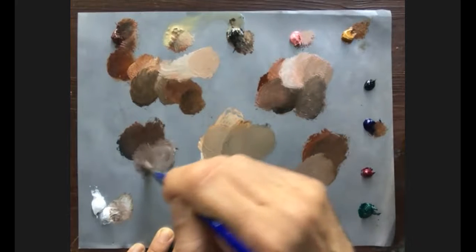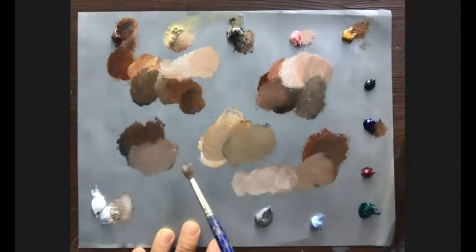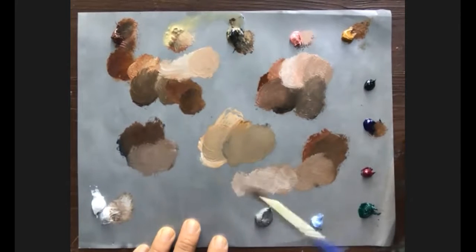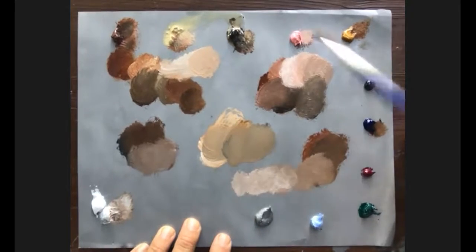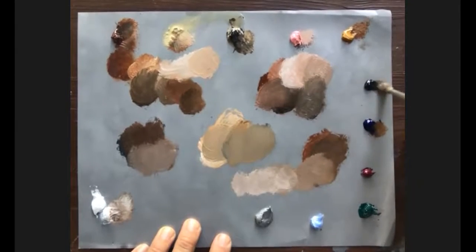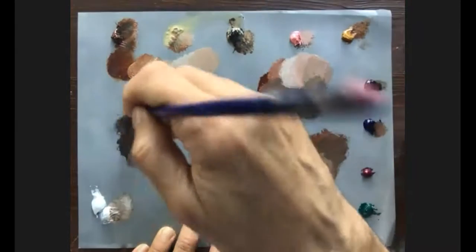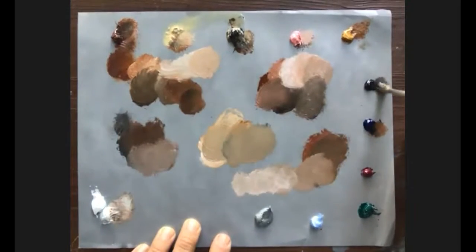You create a tone that's sort of an ashy brown, but you want something much darker, a little bit darker than raw umber.